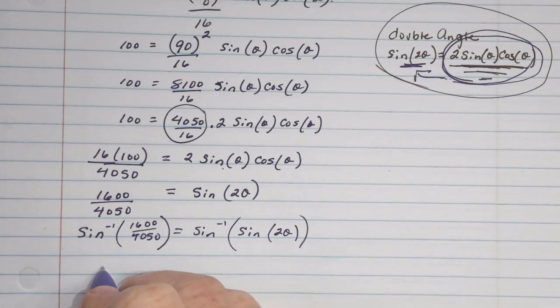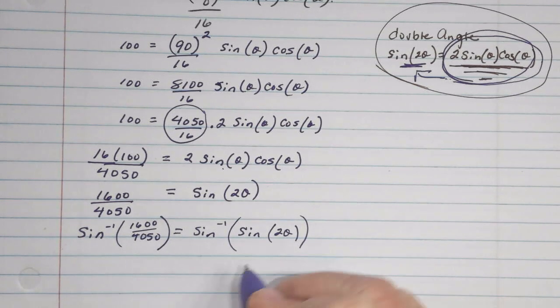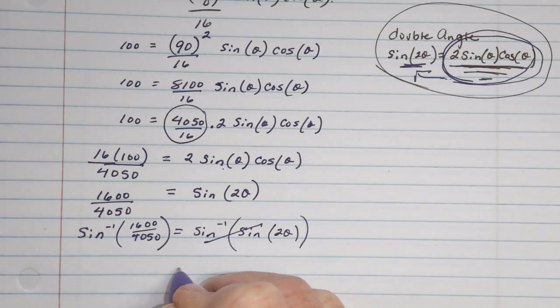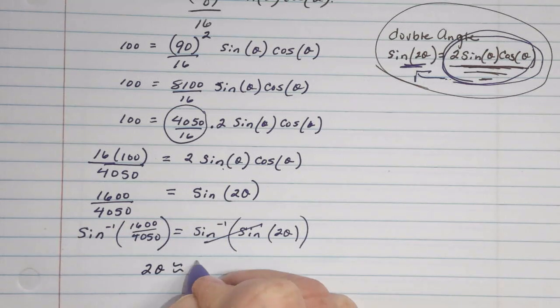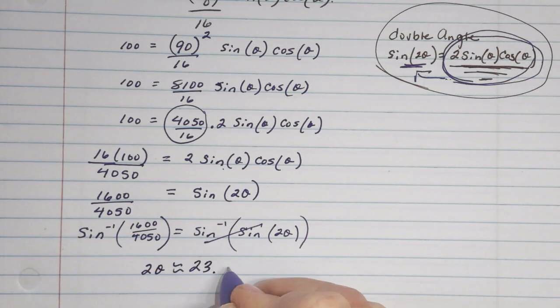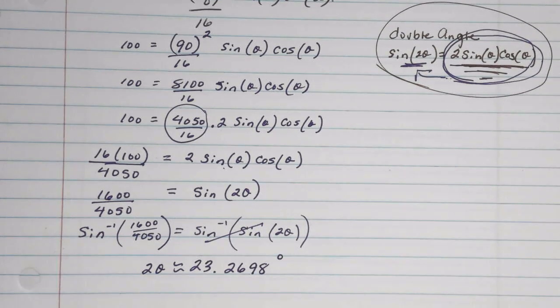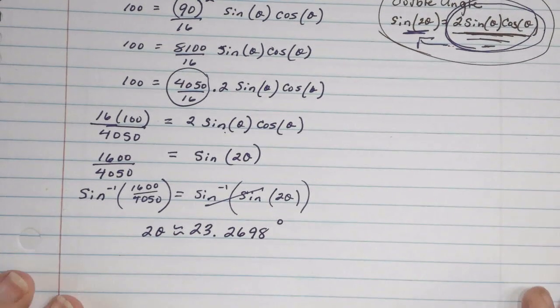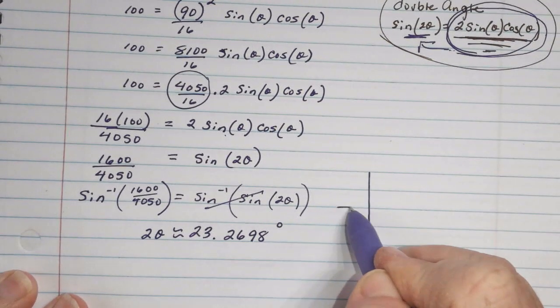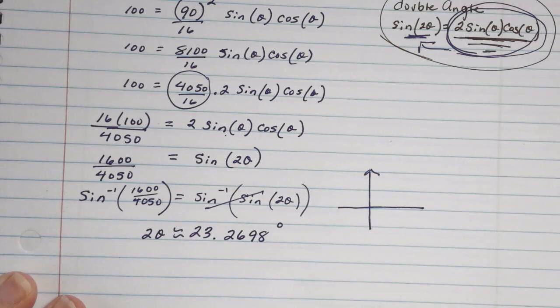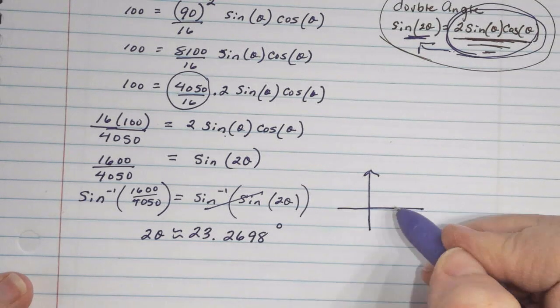And we get 2 theta is going to be approximately, I'm going to take it out 4 decimal places so that I don't end up with a rounding error, 23.2698 degrees. Okay? I'm going to draw a little picture and think about this for a minute, because that tells me what 2 theta could be.